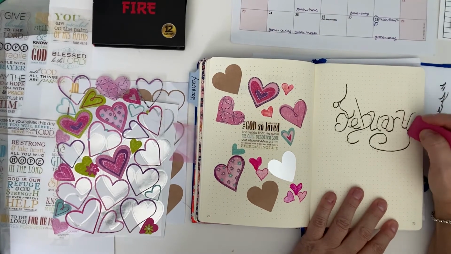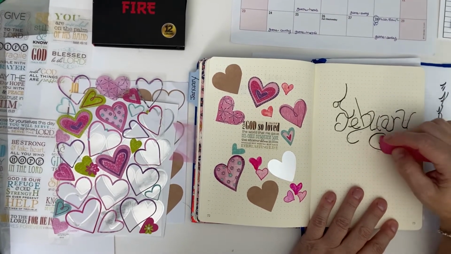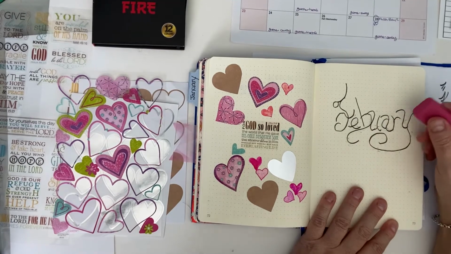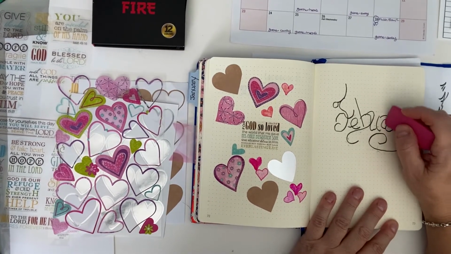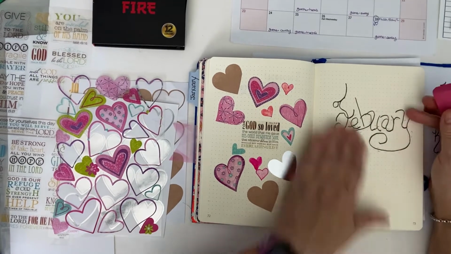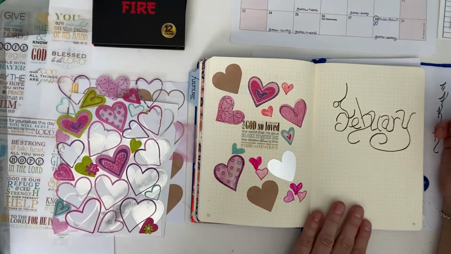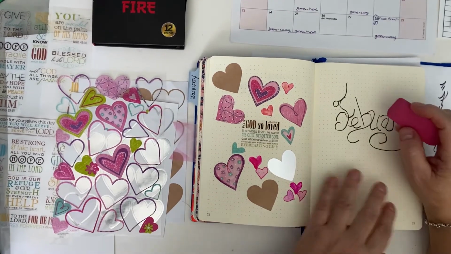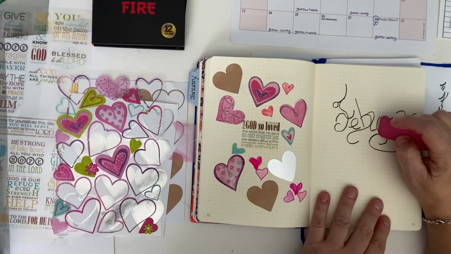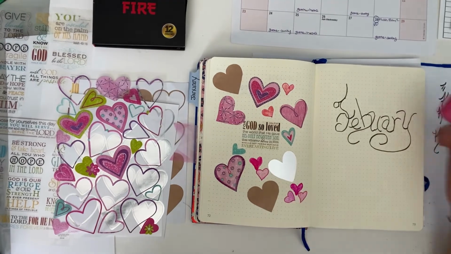Just trying to see where it all is, and make sure I got it all. Oh, there's a little bit more there. So you just come through and erase all of your pencil there.